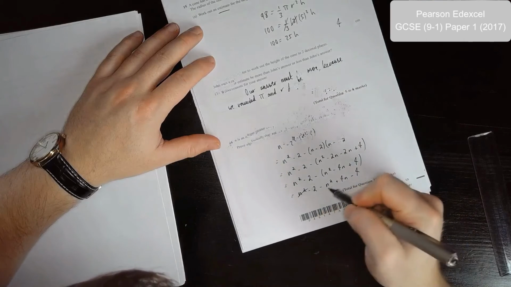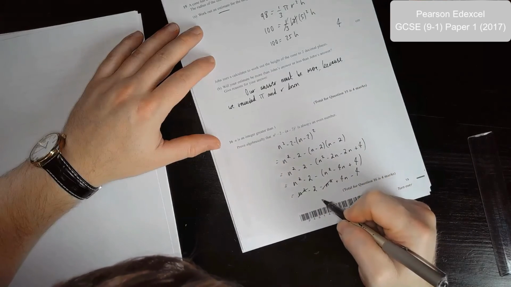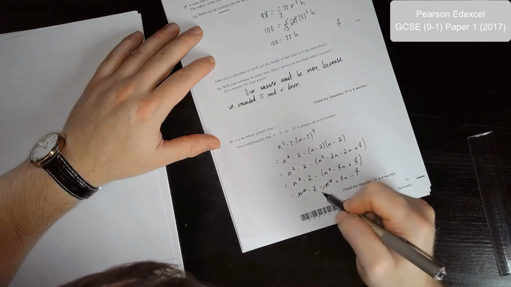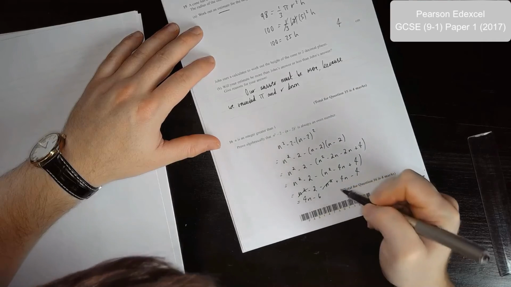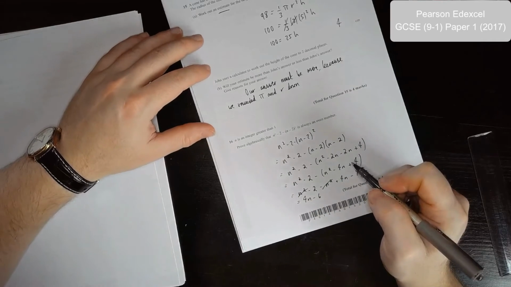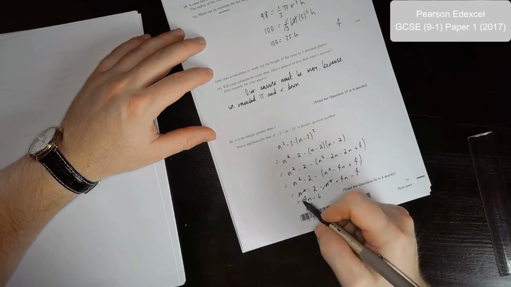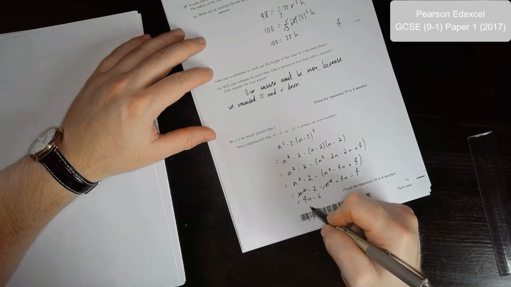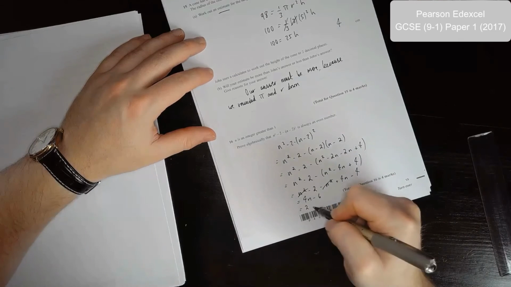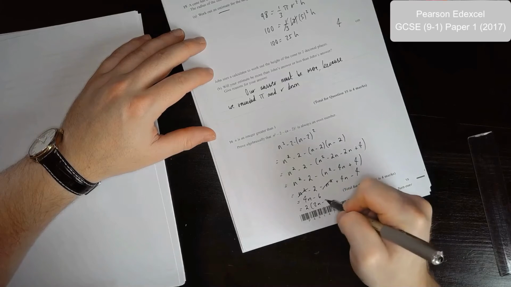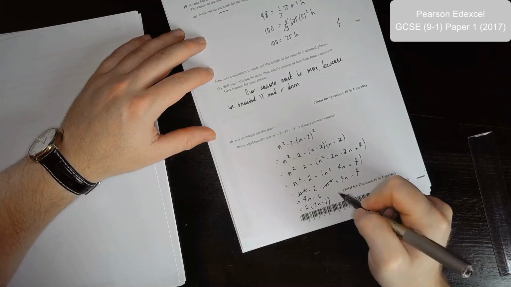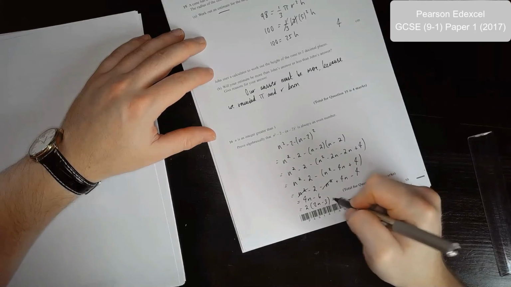These n squareds cancel, and we get left with 4n minus 6. And this is always even, because it's equal to 2 times 2n minus 3. Therefore even.